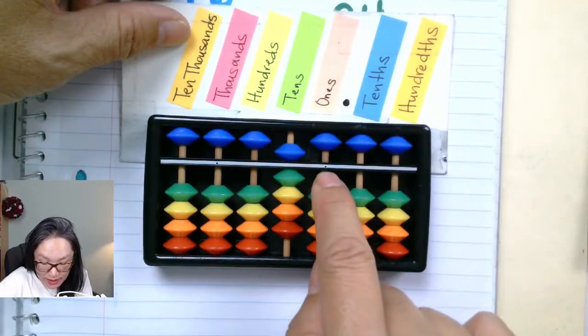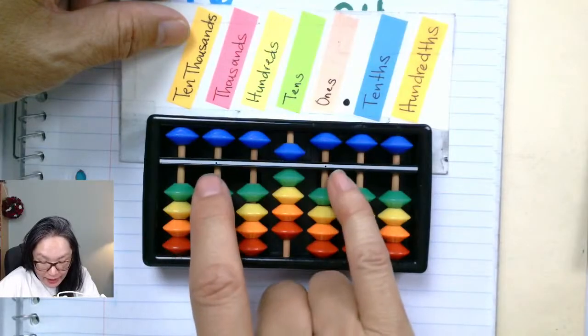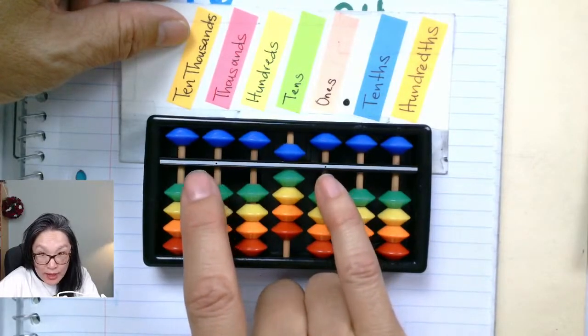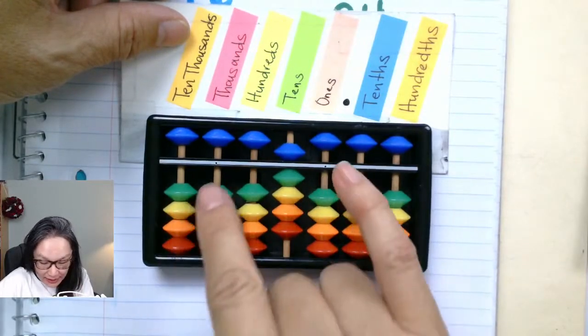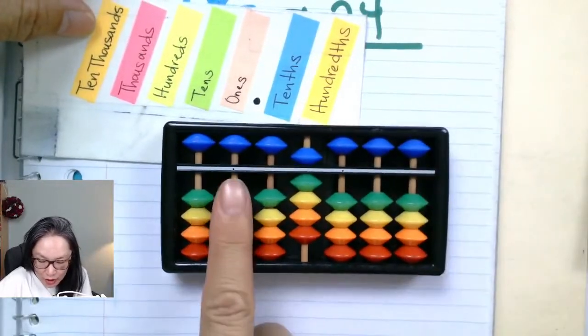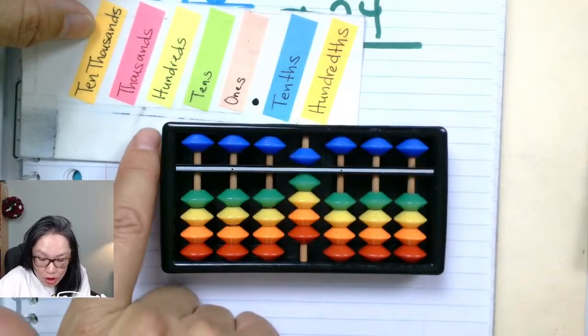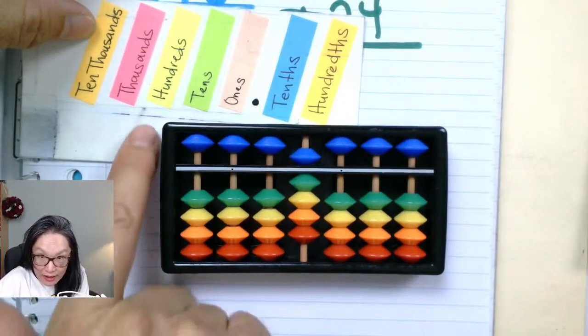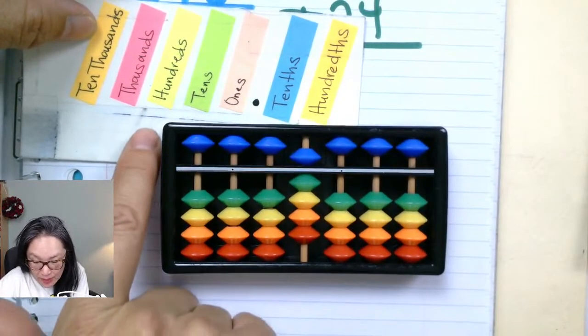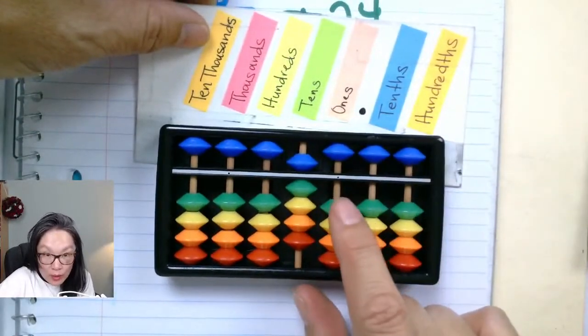This is my ones indicator, and my tens, my hundreds, my thousands. Notice that every grouping has an indicator. So if you really wanted to, you could start over here. We could start with the ones and the tens, but then notice there's no more hundreds. So when we think about it, it depends on how big your number is. That's why I usually start over here where my ones is.